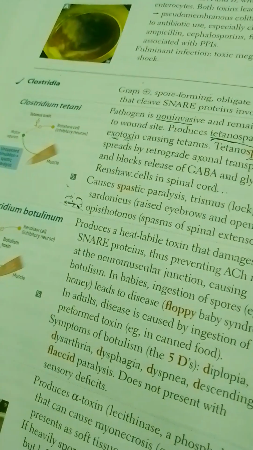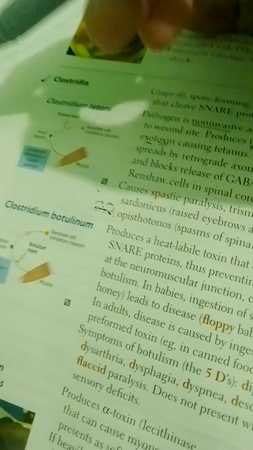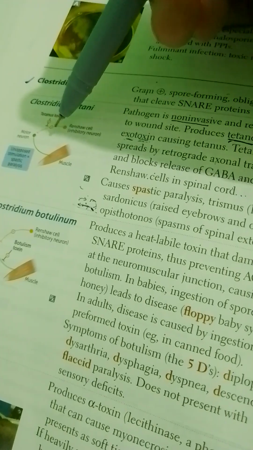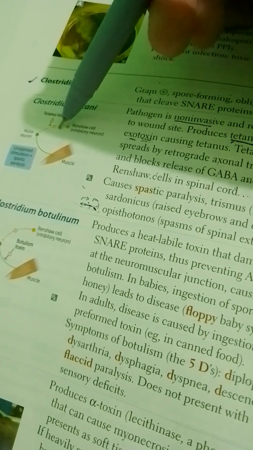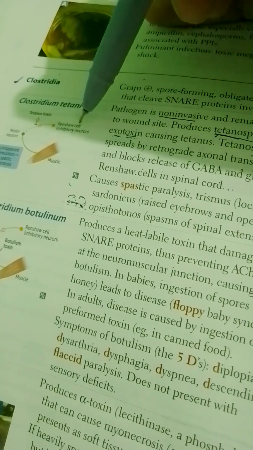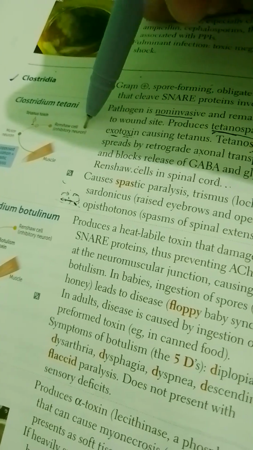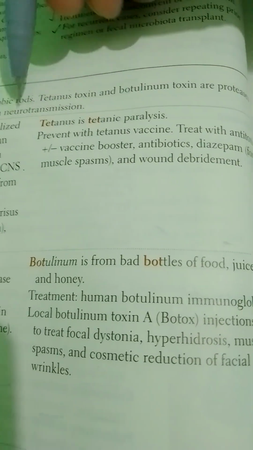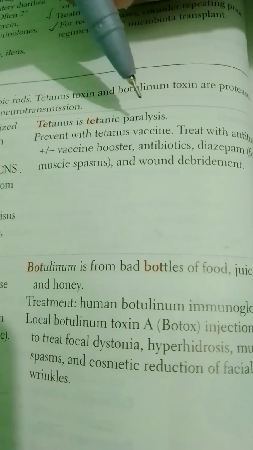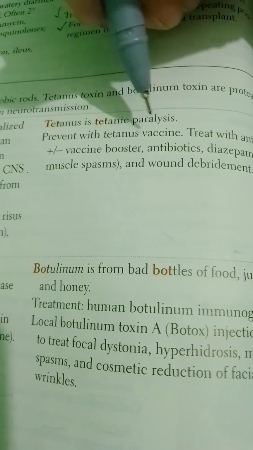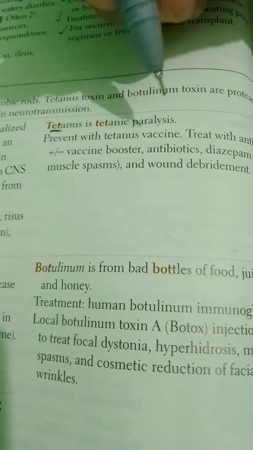Hope you guys understood that this is the same thing over here, that it travels retrograde, and the tetanus toxin will inhibit this mechanism, which leads to inhibition of GABA and glycine from the Renshaw cell. That is the same thing over here. Now the mnemonic and important terms: tetanus causes tetanic paralysis, just as the name itself says.